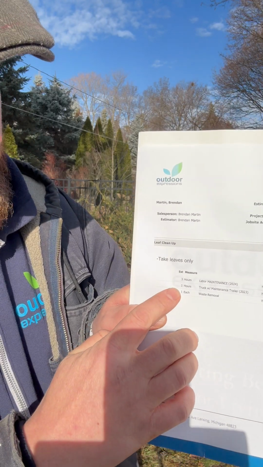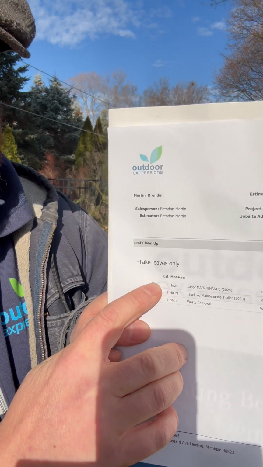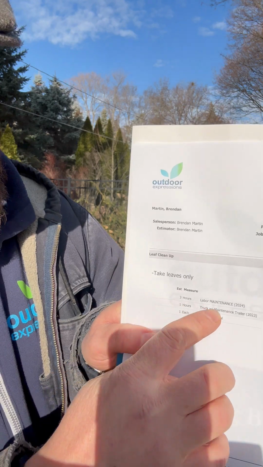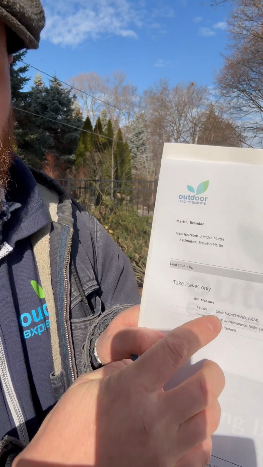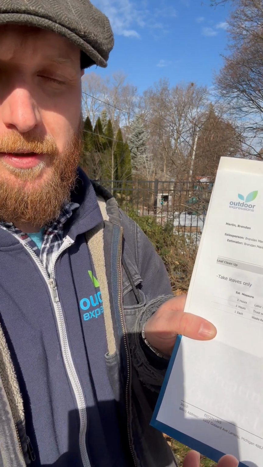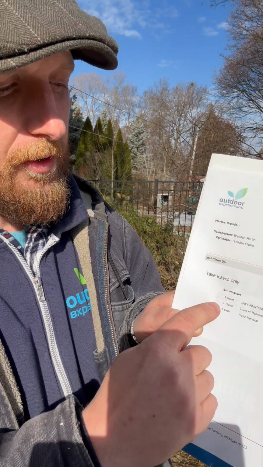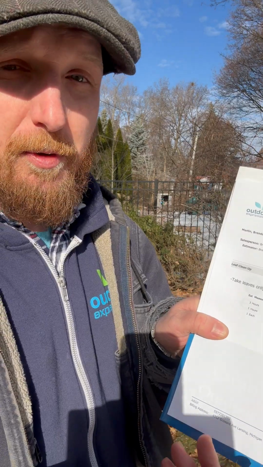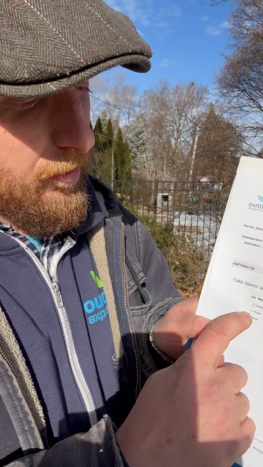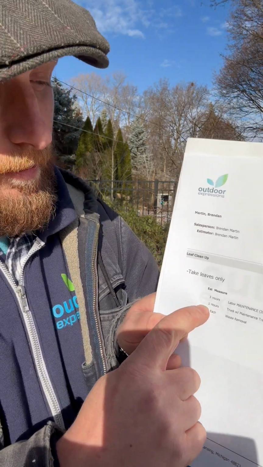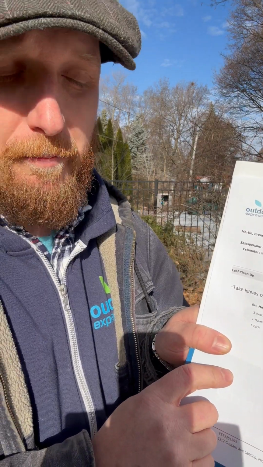Now we're looking at our time. All right, right here, we've got 3 hours. This 1 hour for truck is the way that we divide the time per crew of 3. So if there's 3 labor hours, that's going to be 1 truck hour. If you have a crew of 3, a really easy way to figure out how long you're supposed to be on a job is to look at that truck time, okay?